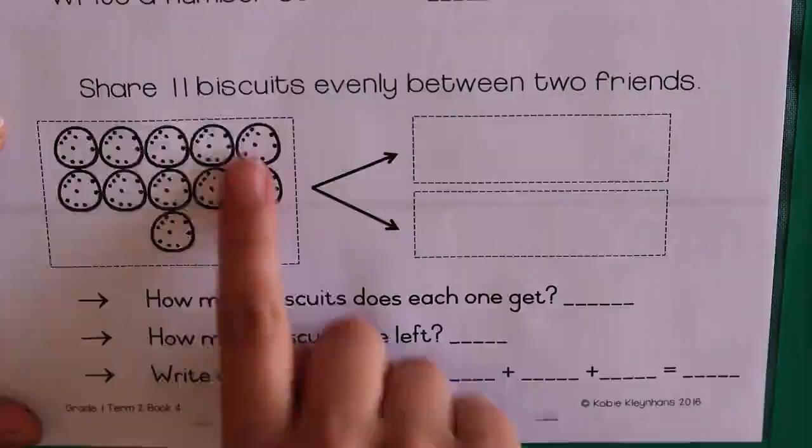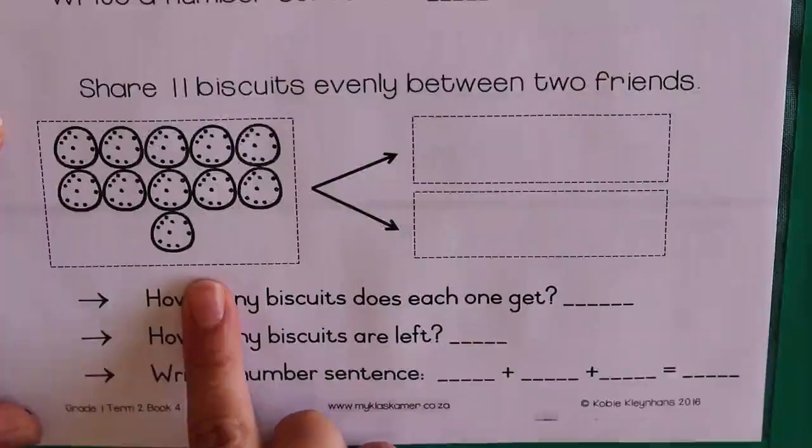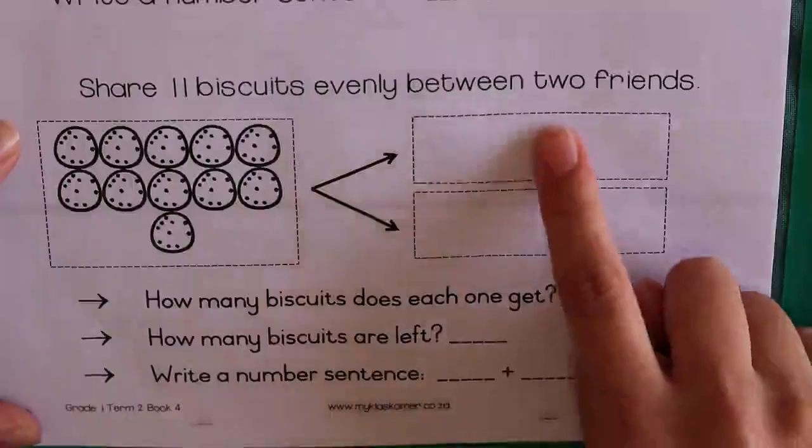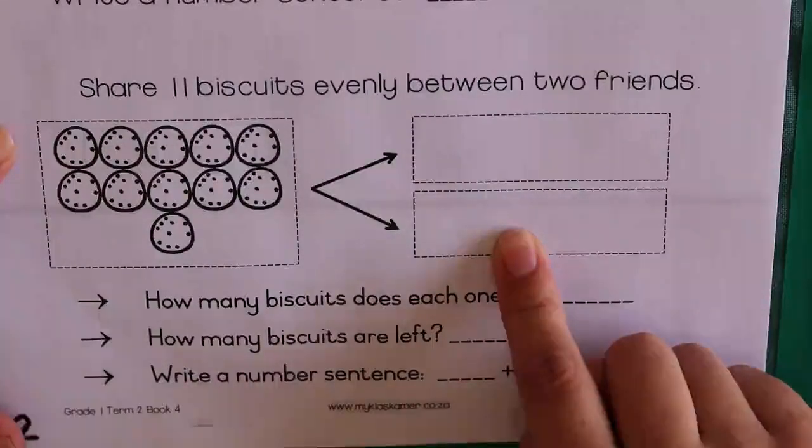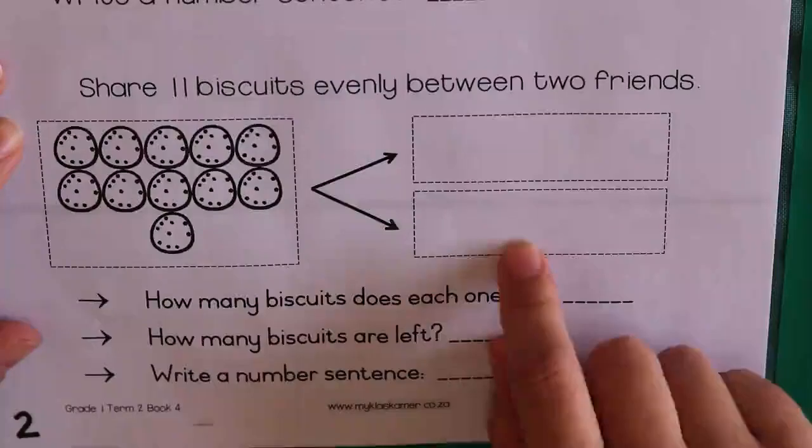So they've already told us that we have 11 biscuits. Okay, and again we need to divide them between 2 friends. So again, take your 2 colors. Okay, and you start coloring from the top and from the bottom in your two colors.